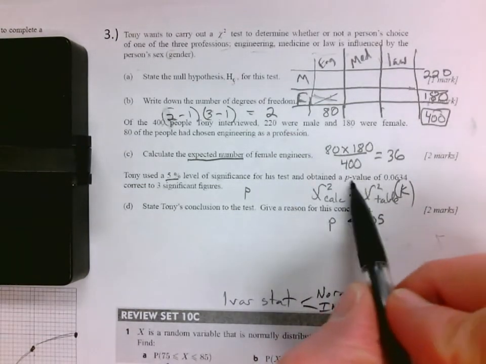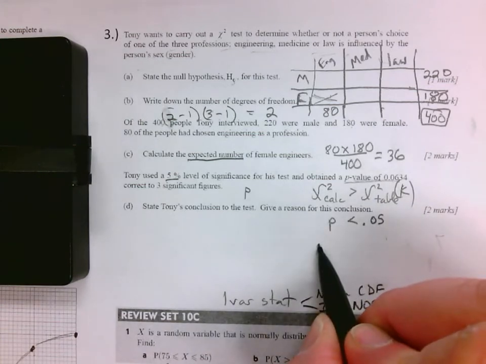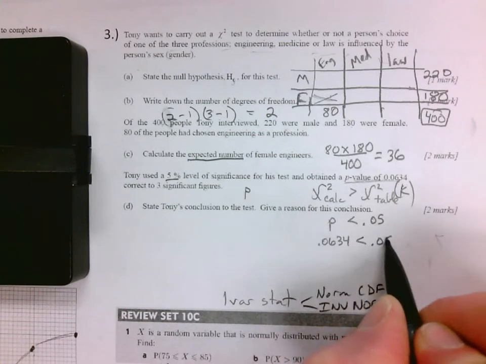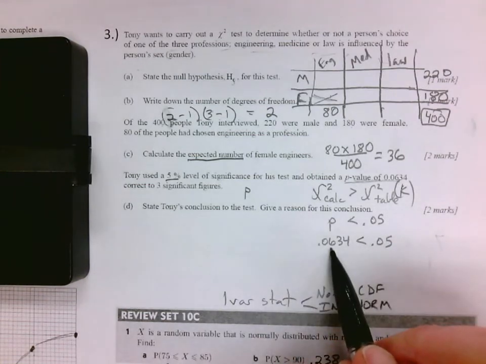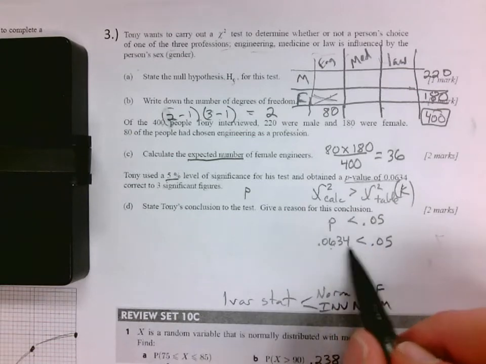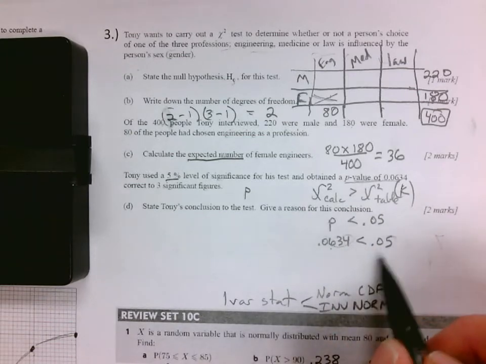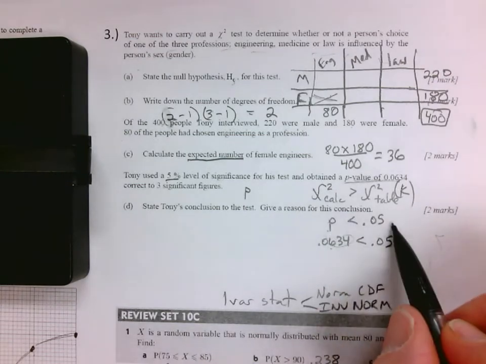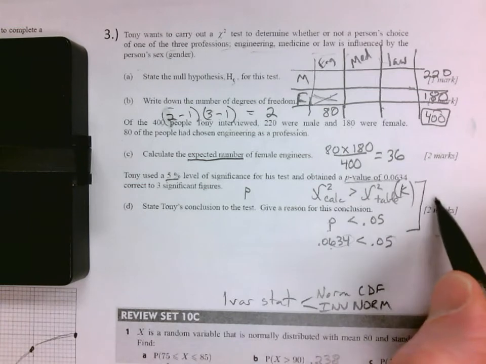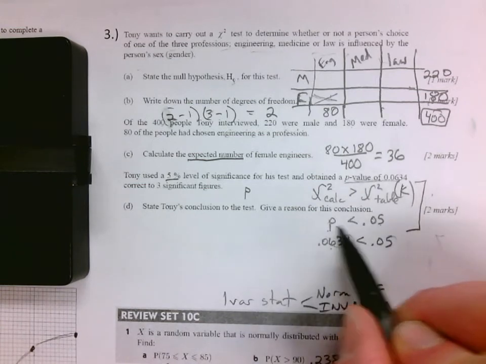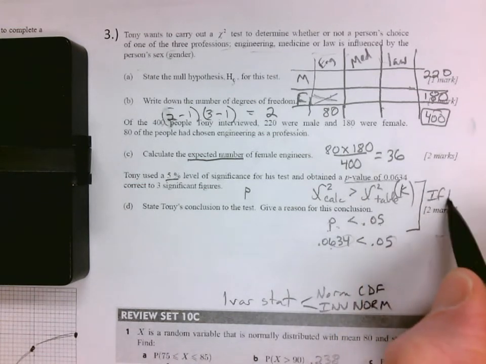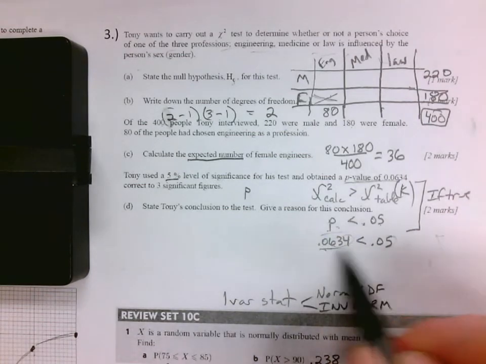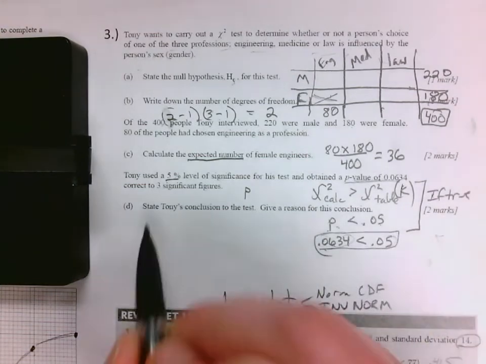What do we know now? He gave us a p-value of 0.0634. The question is, is that less than 0.05? Well, this is 6.34%. That's 5%. It is actually greater than. So if this were true, this is called a rejection, right? If both of these are true, then we reject. If this is not true, which it is not, then we fail to reject.